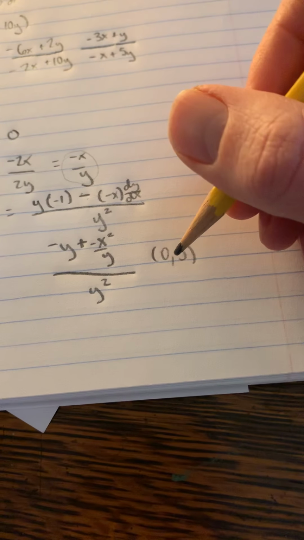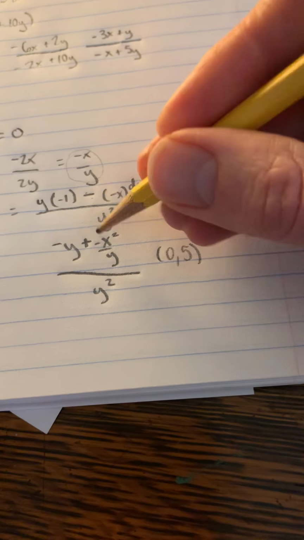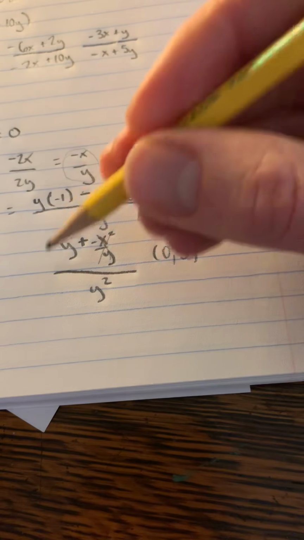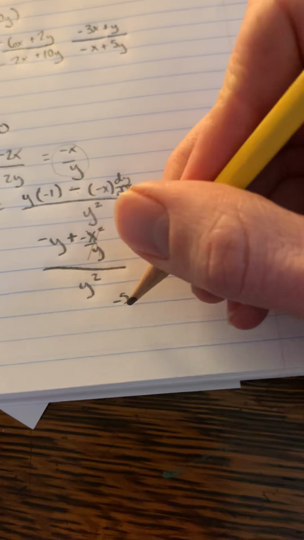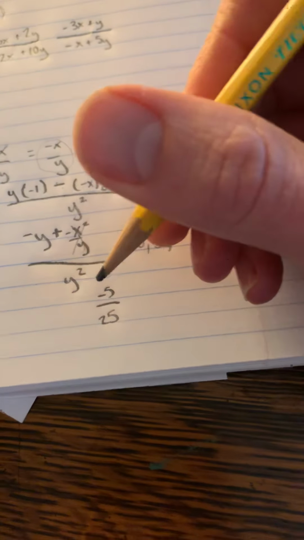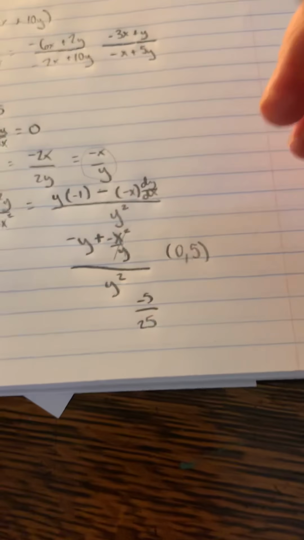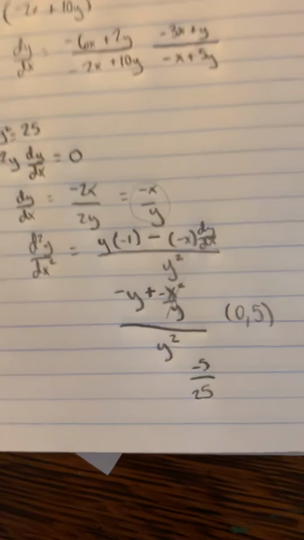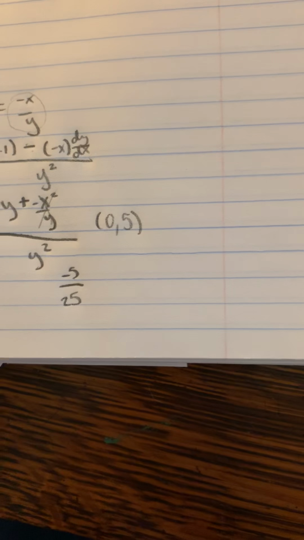So all of our x's will become zeros, all of our y's will become 5, so that means that this thing doesn't really matter. And we end up with negative 5 over 25, which is negative 1/5, which is D right there. The last problem that somebody asked about was problem number 72. So let's take a look at it, see if we can figure out what's going on.